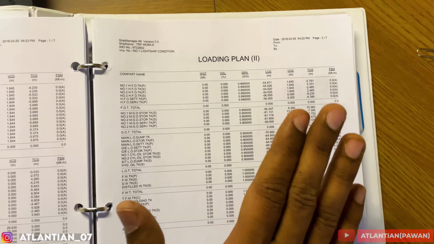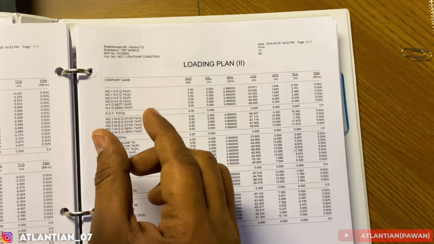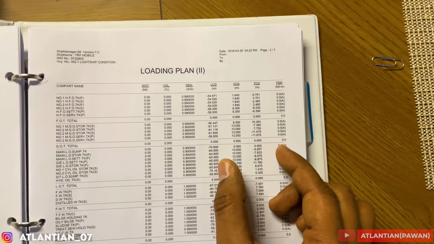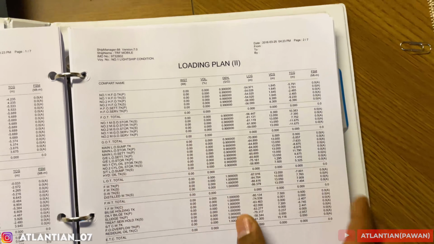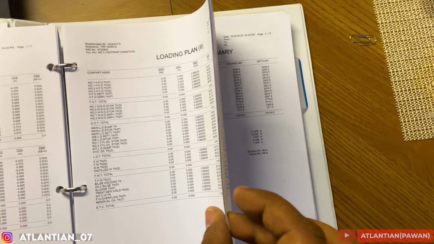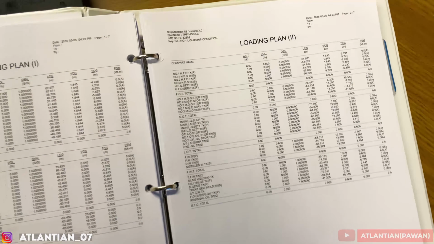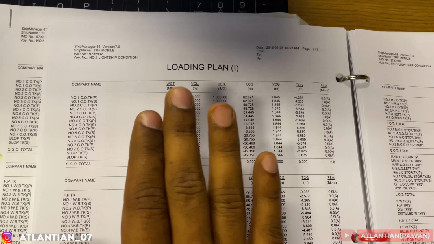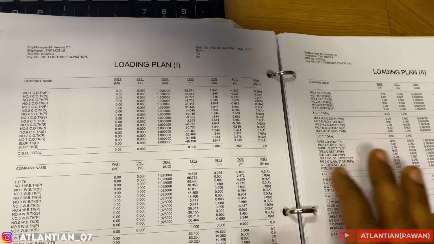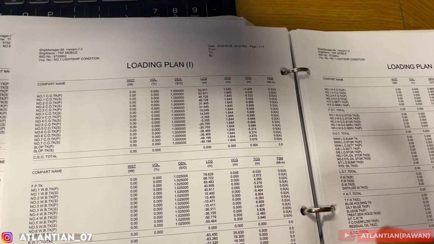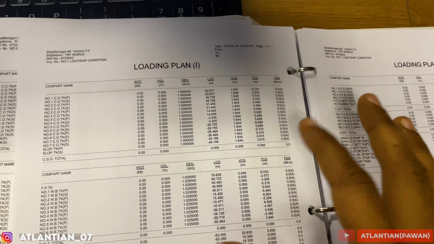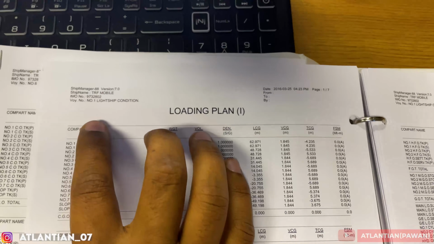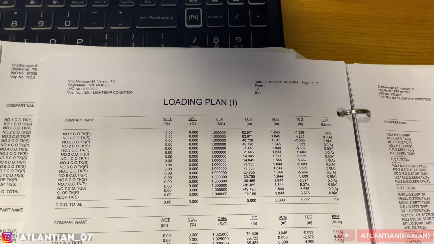So remember, they don't have to be in sequential order. Normally they will select one loading condition, one ballast condition, one homogeneous loading condition, one light ship condition, and then they give us these for our monthly testing. Okay, so now how do we do these monthly Loadicator tests? We can choose any condition out of these 6 conditions, any random condition, number 1 or number 7, number 11, number 22. So let's say I choose this number 1 light ship condition for our monthly testing.